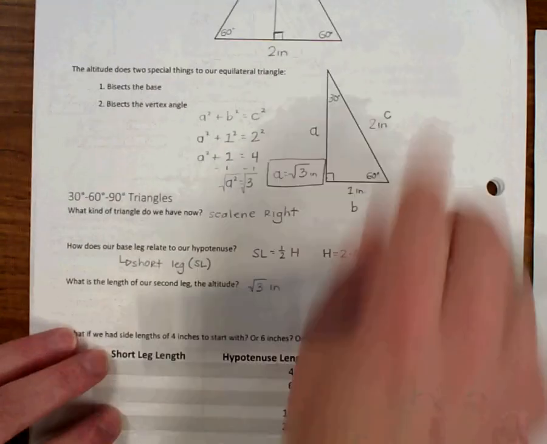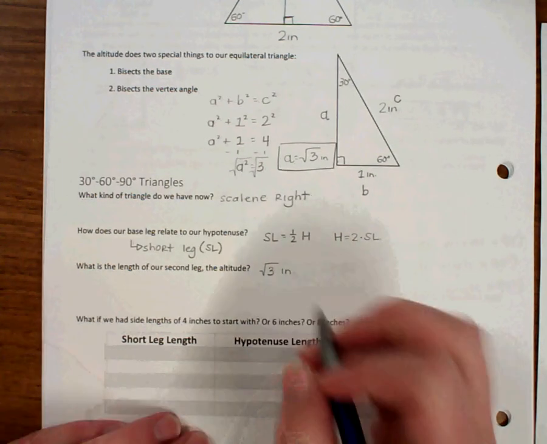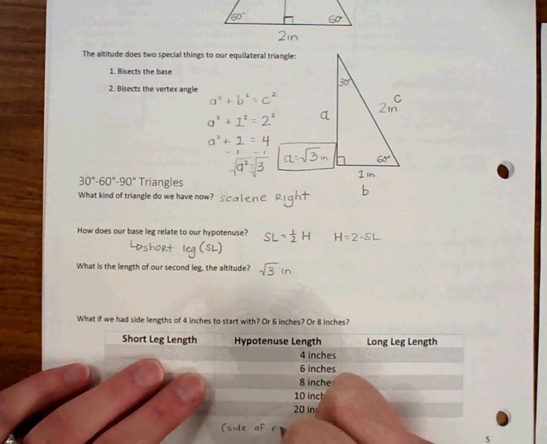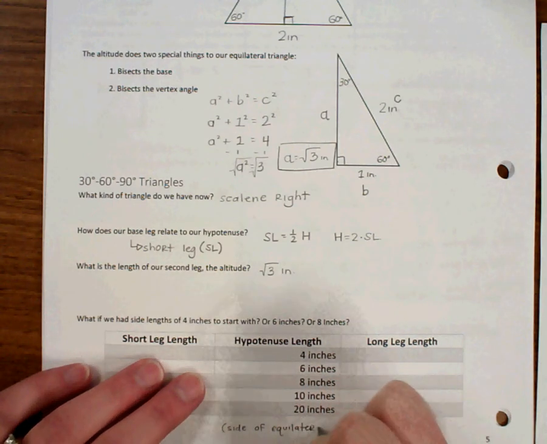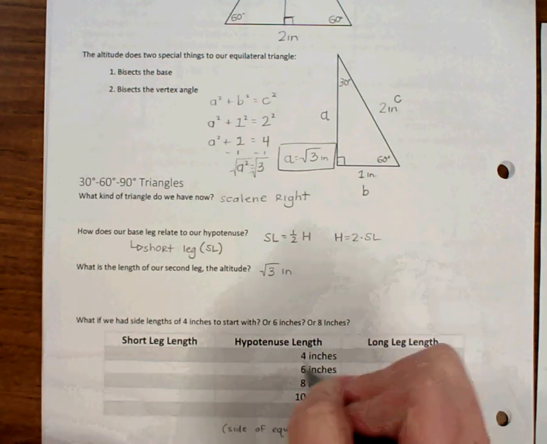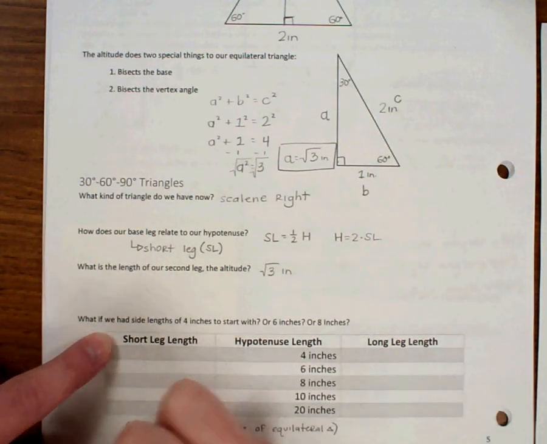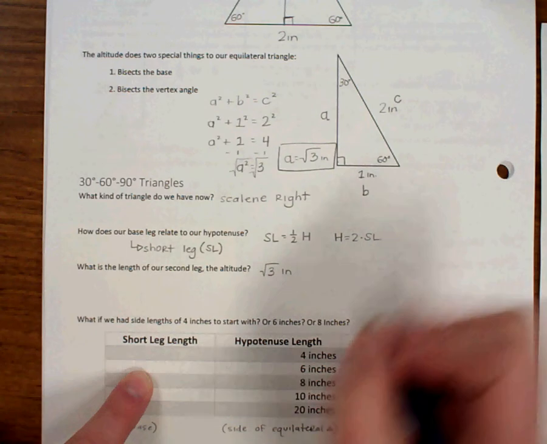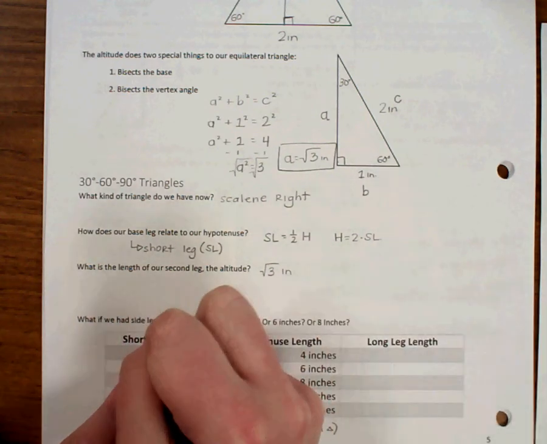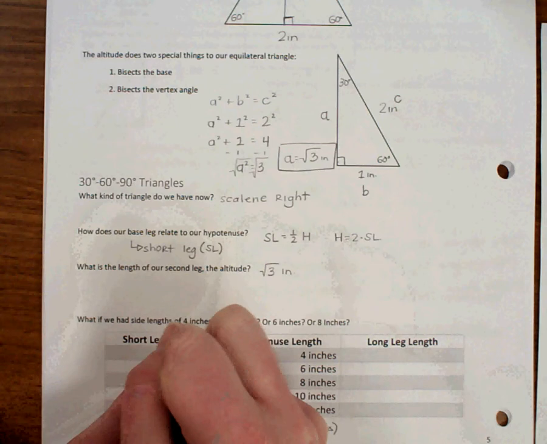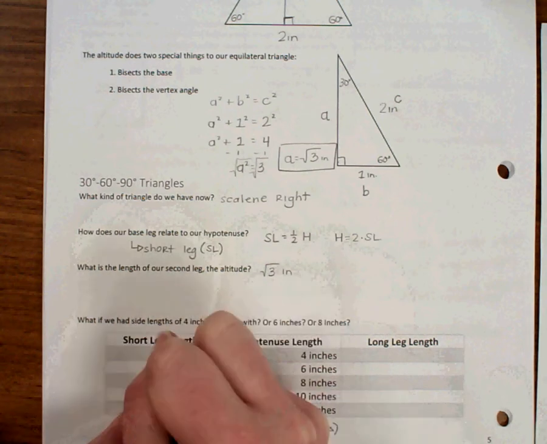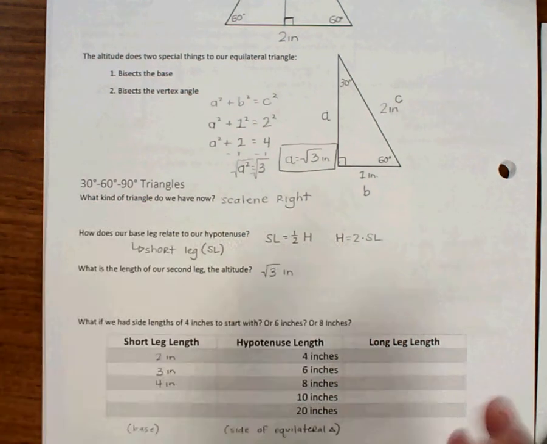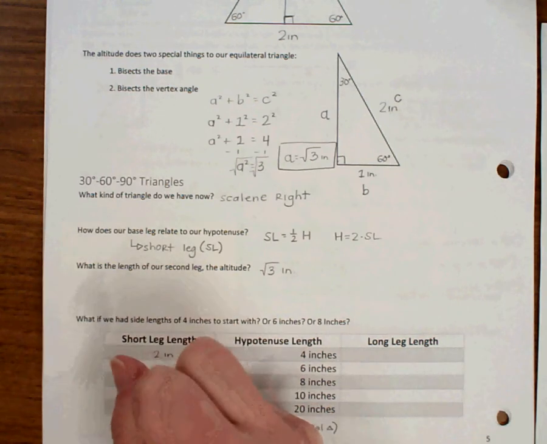So down here, our hypotenuse length is like the side of the equilateral triangle that we started with. To get to our short leg length, our hypotenuse got cut in half. So 4 divided by 2, our short leg now is 2 inches, and then 5 inches, and then 10 inches.